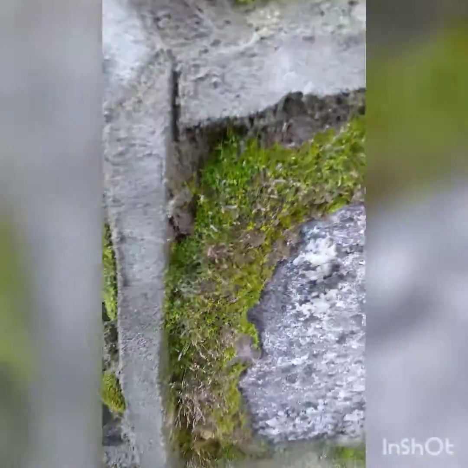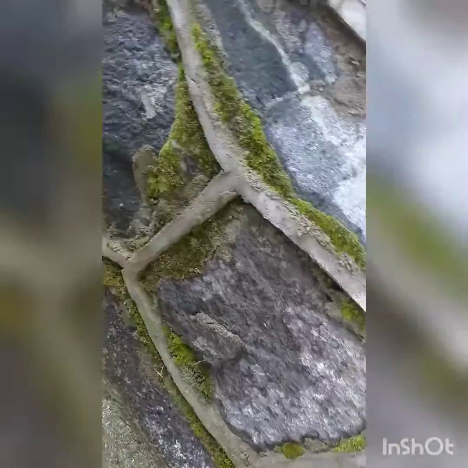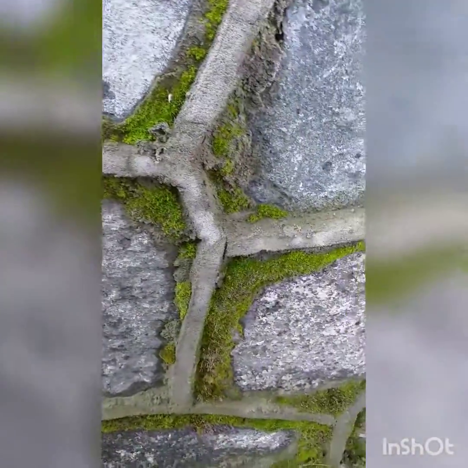Look here, gametophytes of bryophytes and sporophytes of these moss plants.